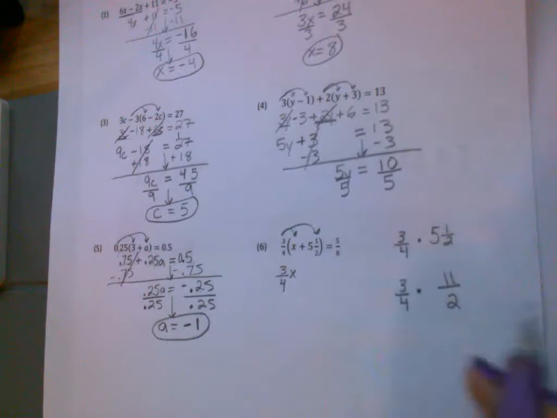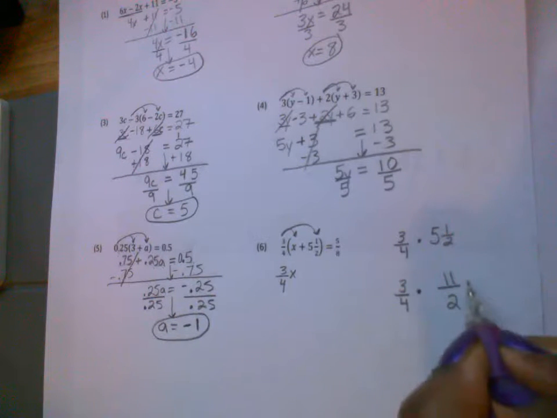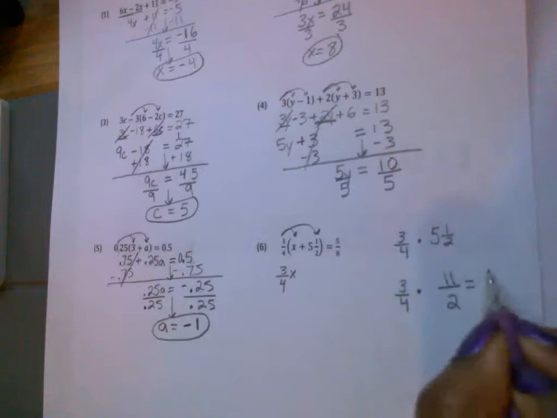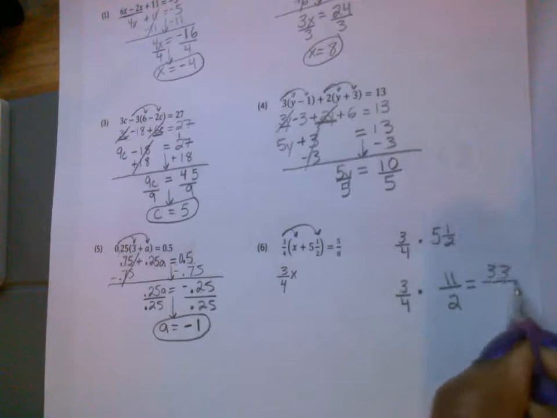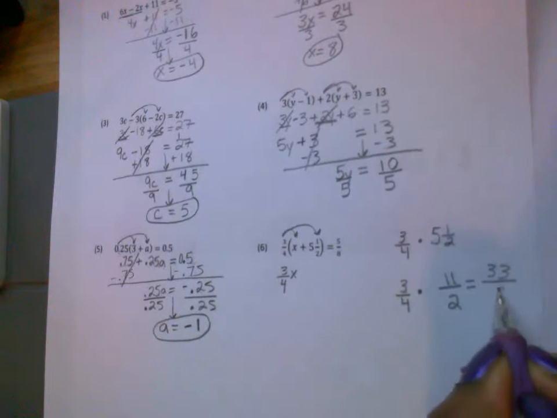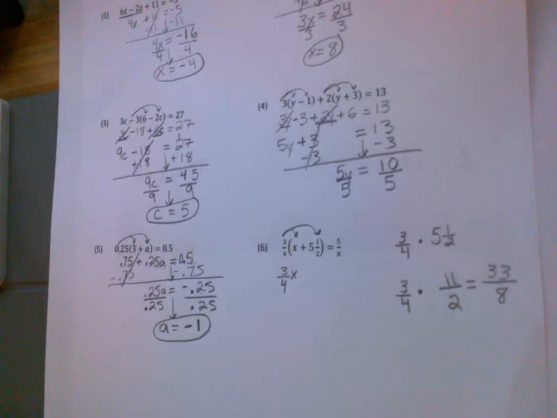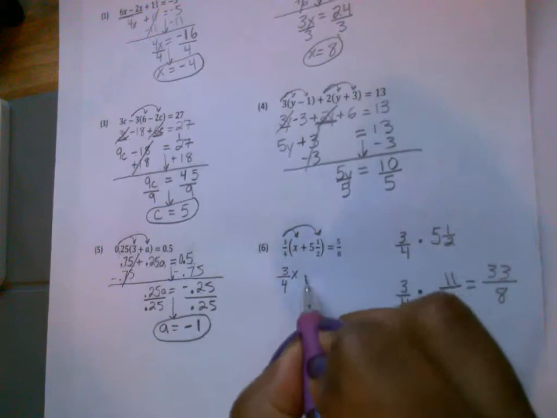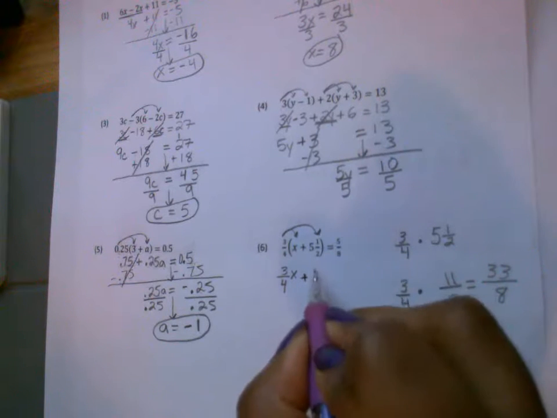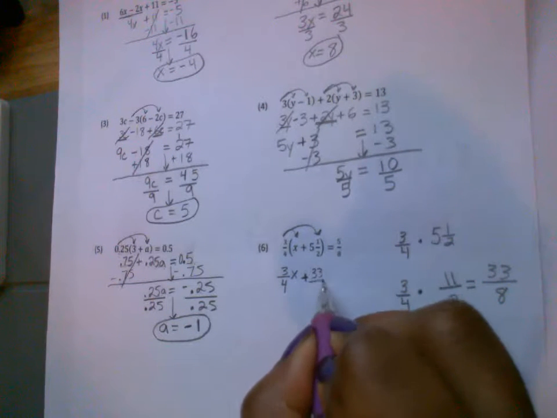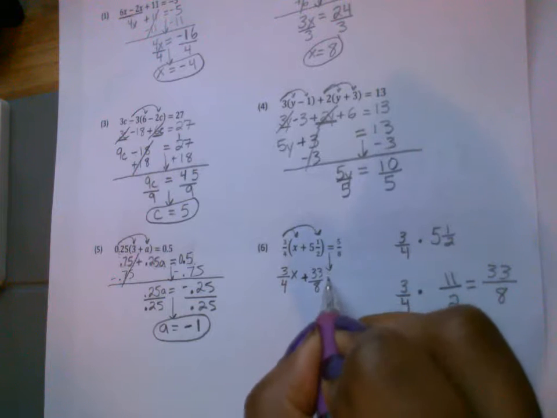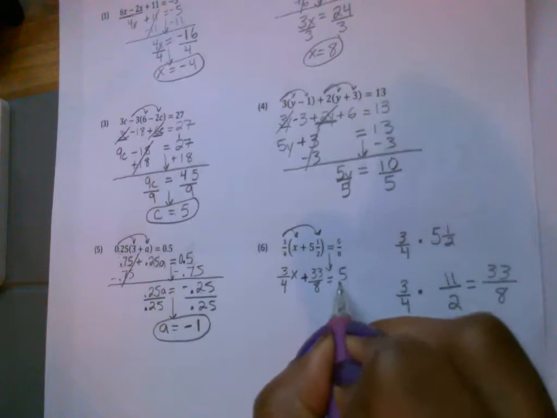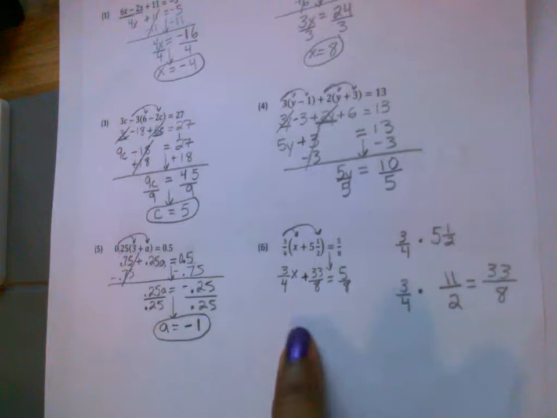Now you can just multiply straight across. So when you multiply here straight across, this is going to give you 33 on the top. This is going to give you 8 on the bottom. Questions about that? Okay. So now I finished multiplying. So this is going to be a positive plus 33 over 8. Bring down my equal sign. Bring down 5 over 8. Questions about that so far? Are you okay?